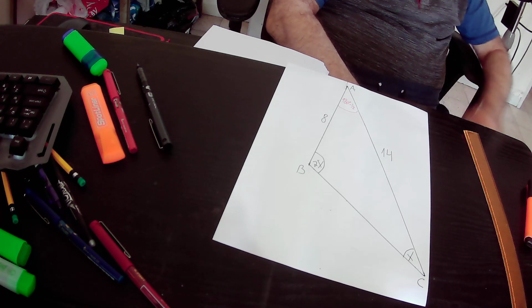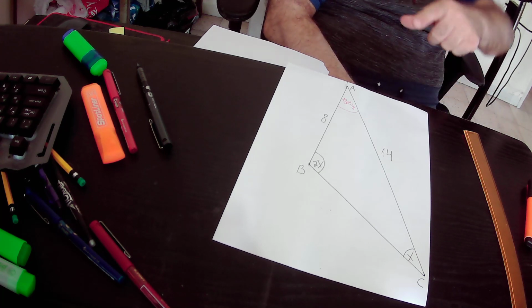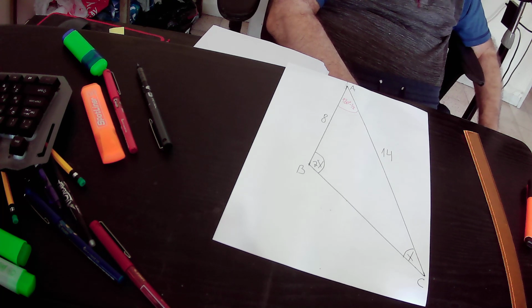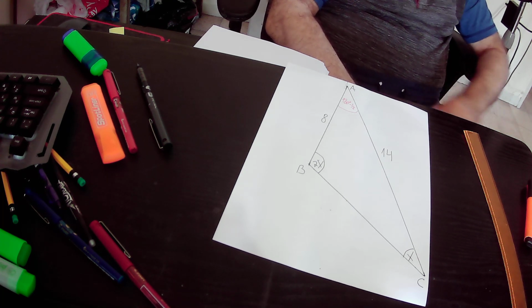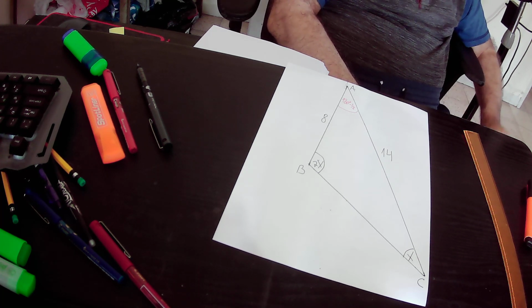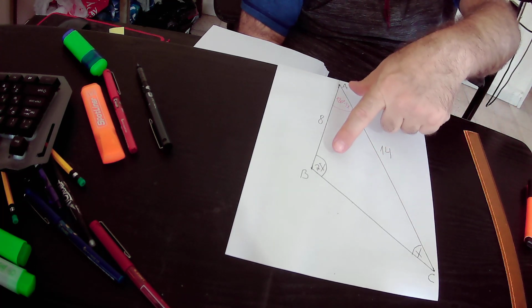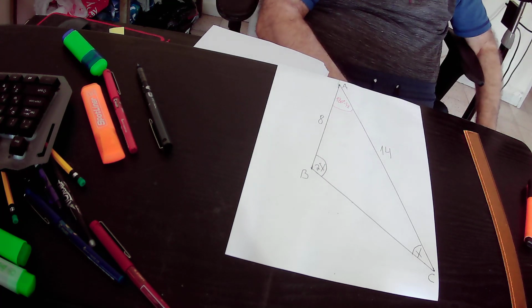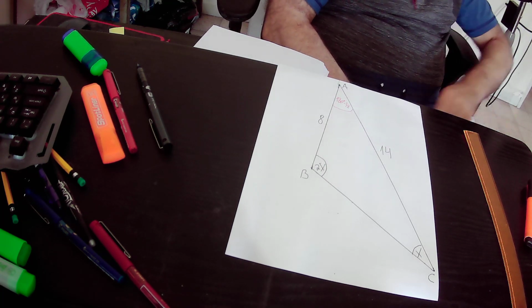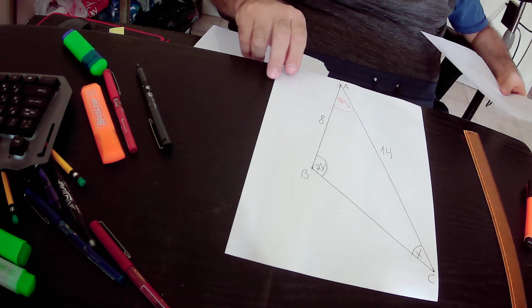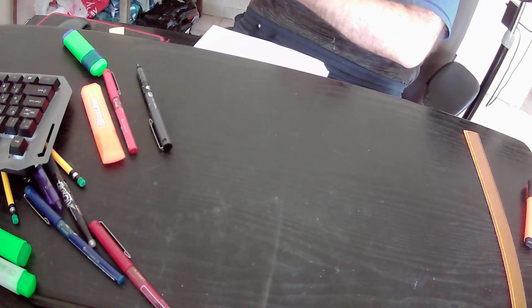We know that side AB of triangle ABC equals 8 units, side AC equals 14 units, and angle ACB equals x degrees in size, and angle ABC equals 2x degrees in size. Okay, and we want to find out the area of triangle ABC.